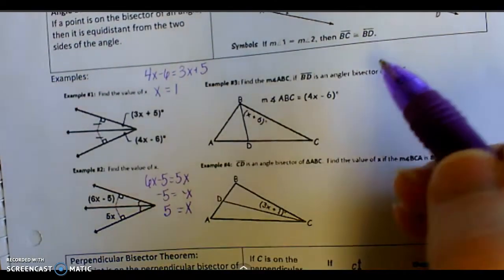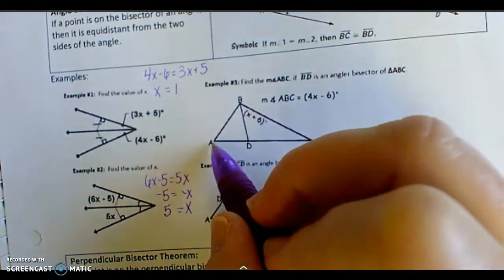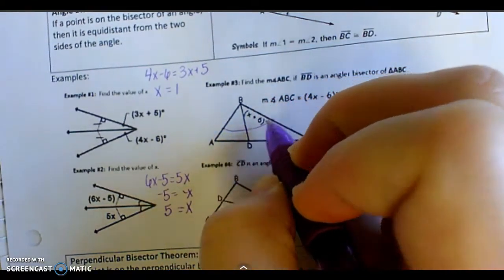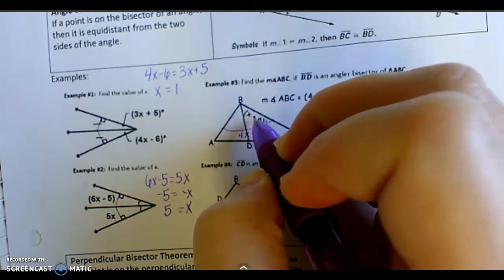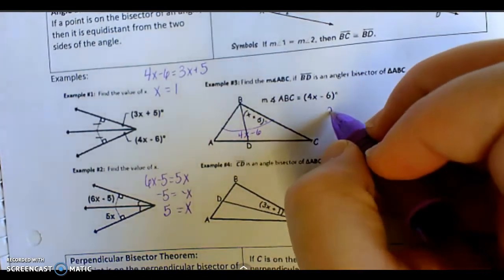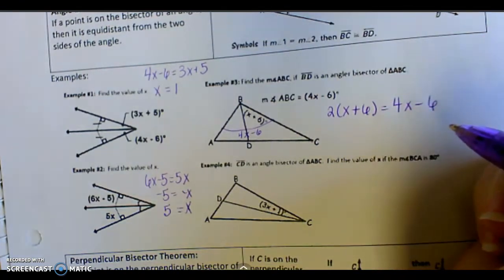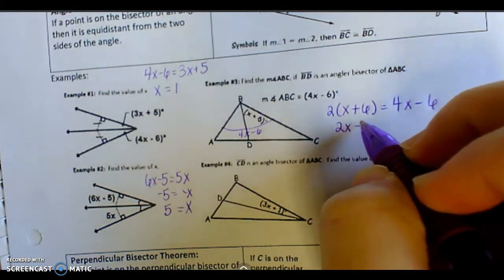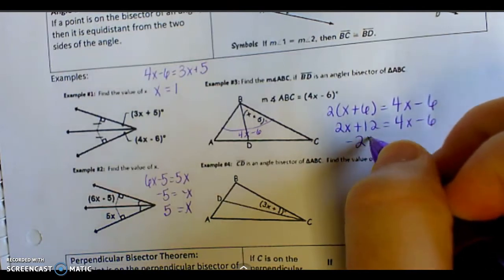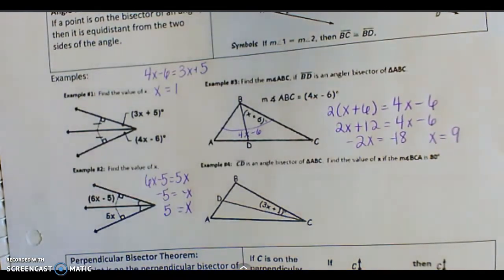Okay, number 3. It tells me that BD is an angle bisector, and it says the measure of angle ABC is 4x minus 6. So this whole big angle here is 4x minus 6. And I know the little part is that. So this is kind of what we did just a minute ago. We're going to multiply this by 2 to get the whole thing. So 2 times x plus 6 equals 4x minus 6. Multiply by 2. Subtract 4x on both sides. And subtract 12. Divide by -2. So x is 9.